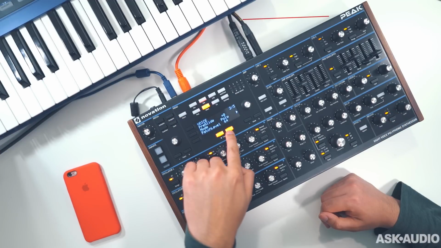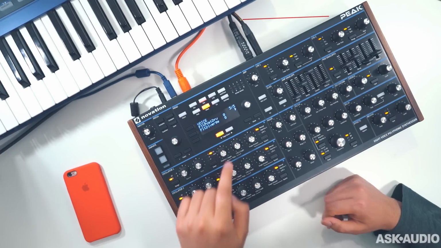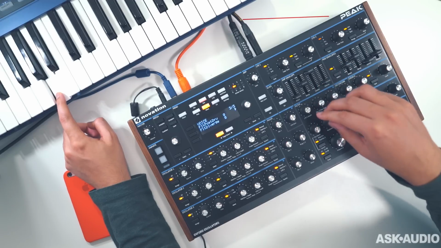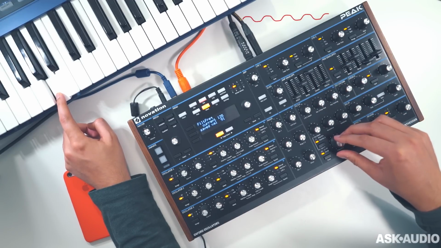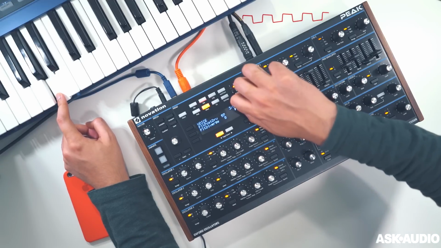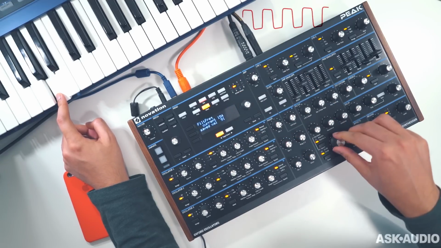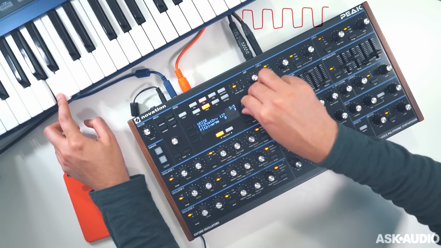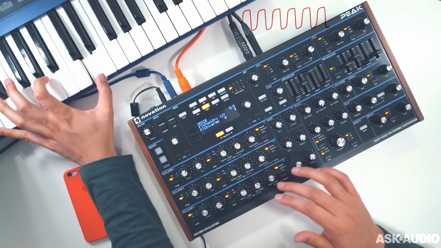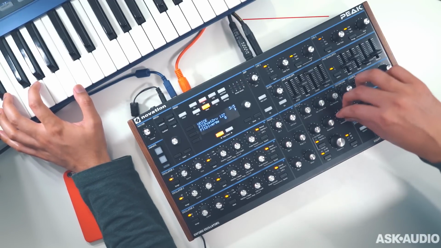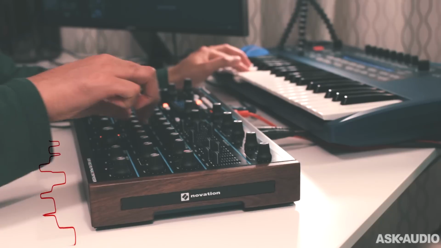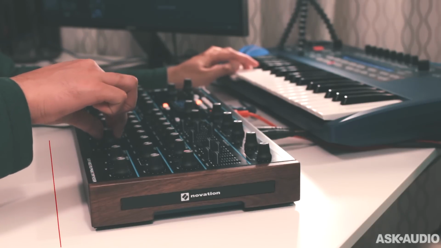Now, if you're not satisfied with the overdrive on the filter, you also get a filter post drive here. So I'll disable the overdrive, disable filter FM. And now let's hear the filter post drive. You can see the square edges get rounded off a bit there. Combine that with the overdrive. Some pretty heavy distortion there.